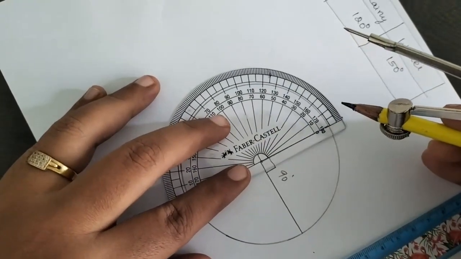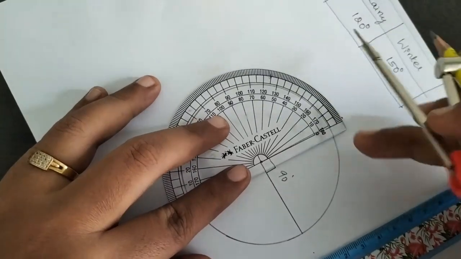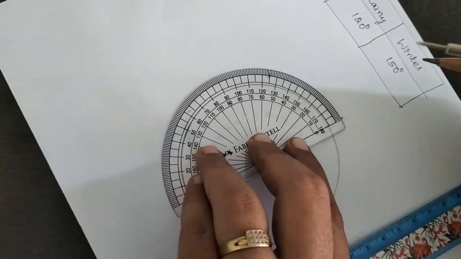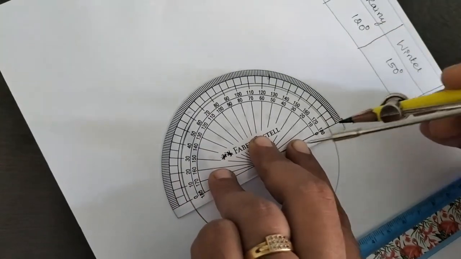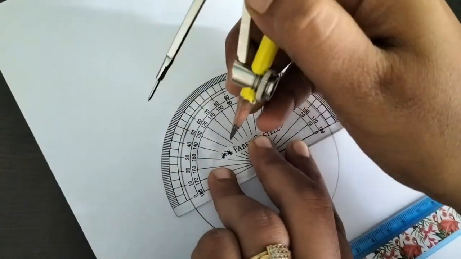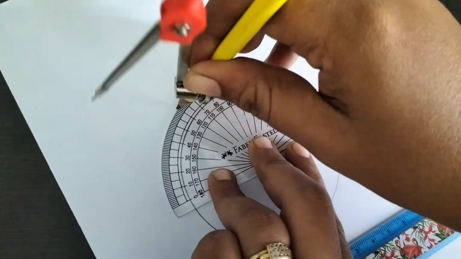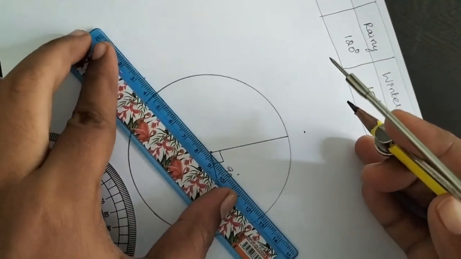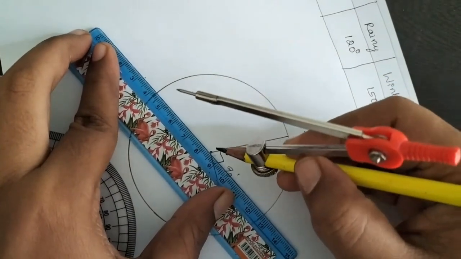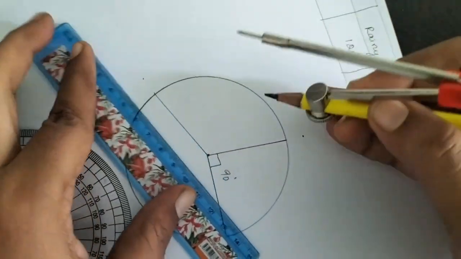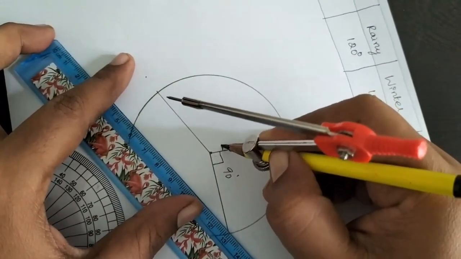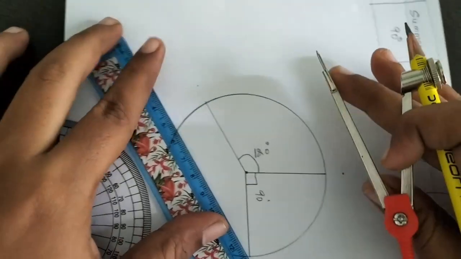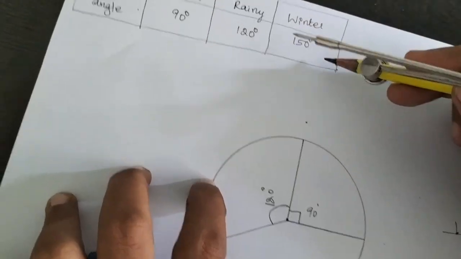From there, keep the protractor with the midpoint placed properly, such that again you start measuring from 0 degrees. It is 120 degrees, so measure the angle up to 120 degrees and mark a point. Now keep the scale properly such that it touches the 120 degree point and the midpoint, and connect the line from the midpoint to the circle. Now it is exactly 120 degrees.